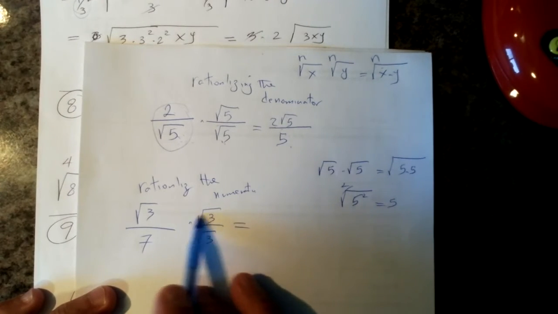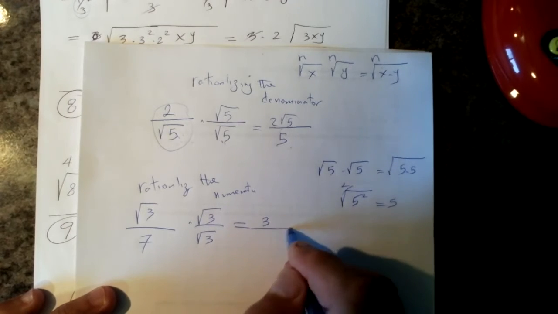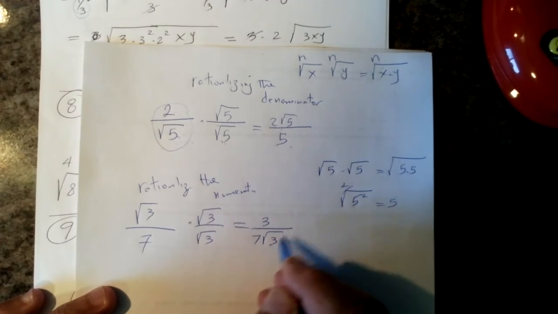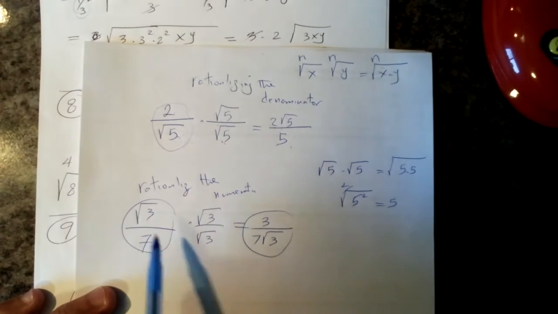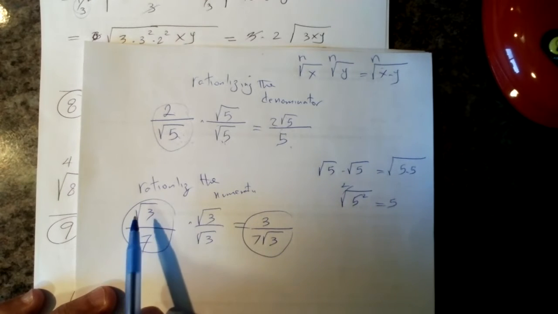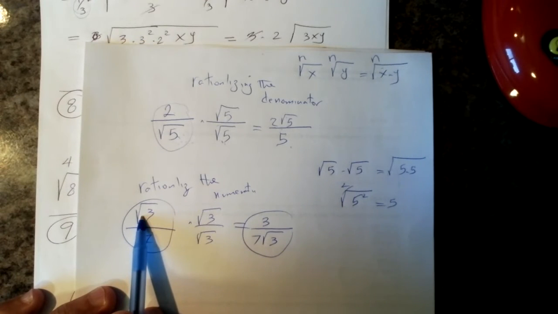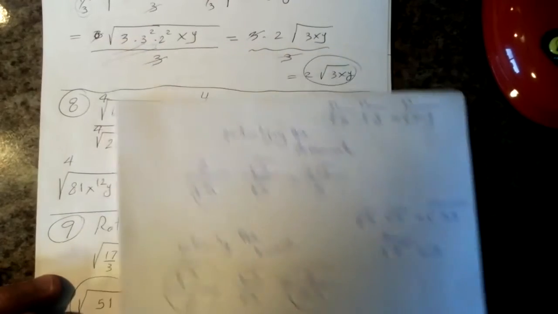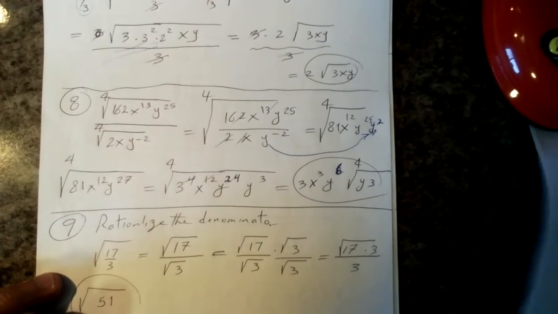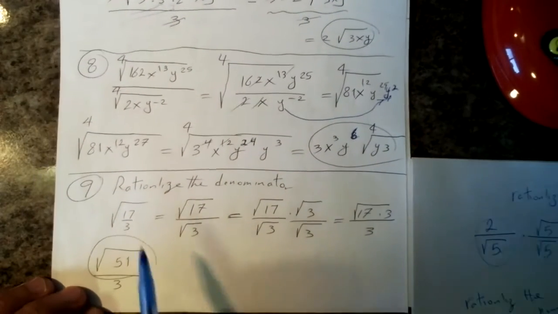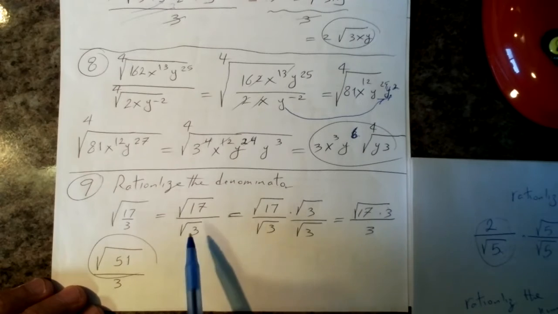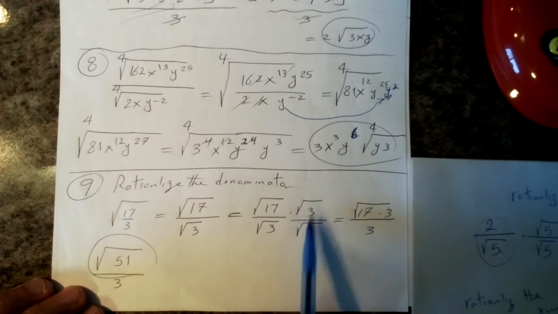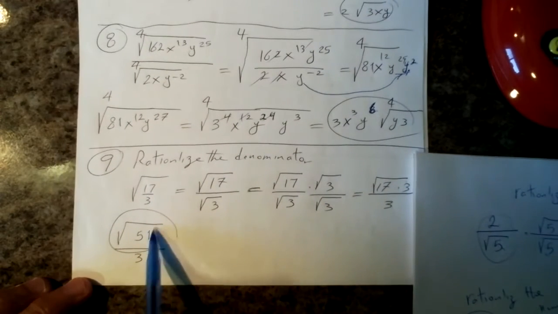Then these two, when you multiply, is 3, and at the bottom is 7 radical 3. See, what I did, I rationalized the numerator. It means I removed the radical from the numerator. And that's what we did in all these problems here. You want to rationalize radical 3, you multiply that, so you end up having this.